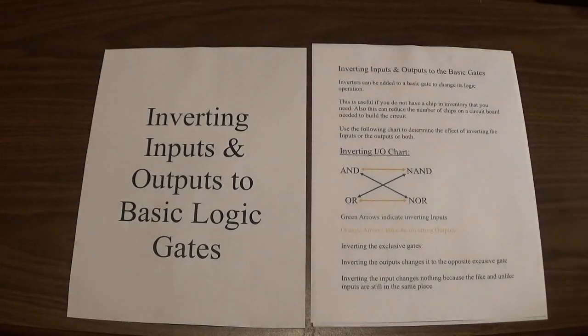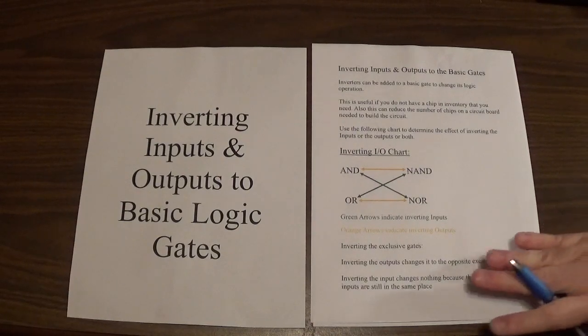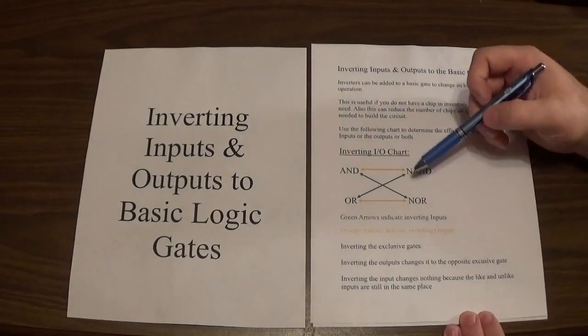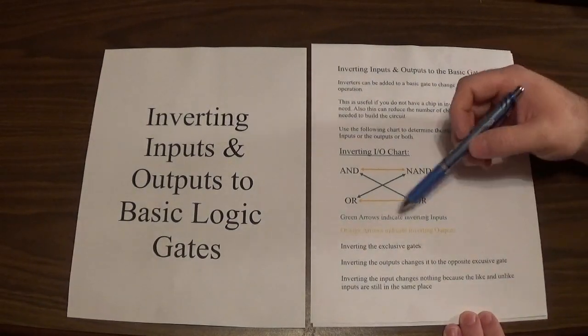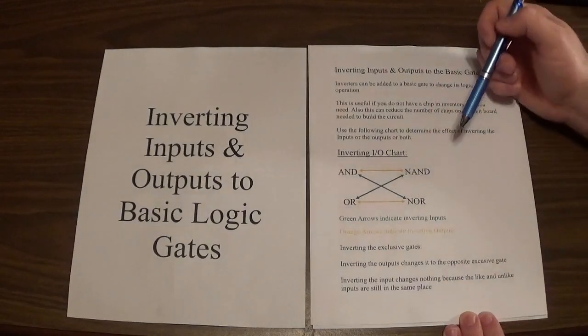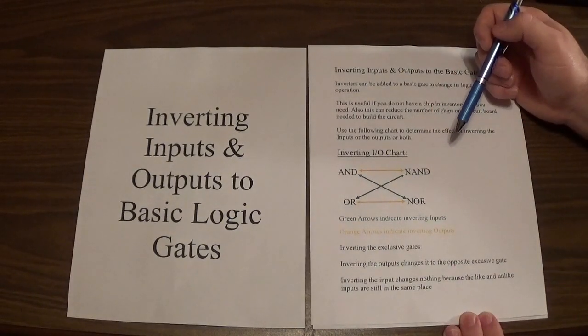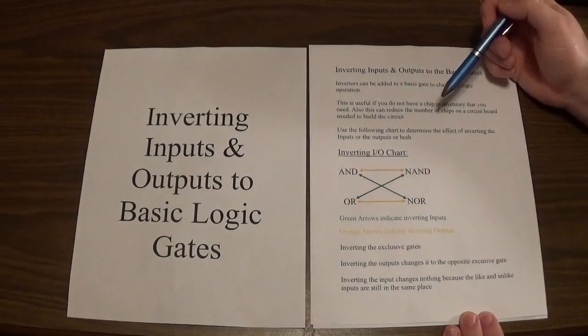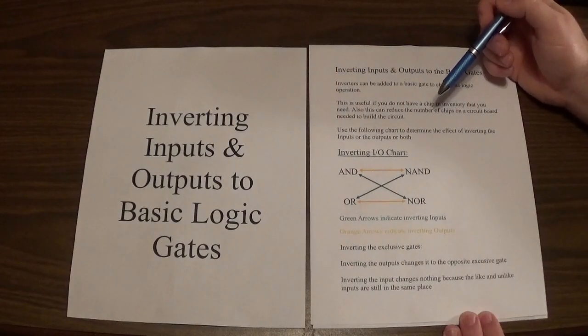Alright, so we will talk about the exclusive OR and exclusive NOR, but that behaves a little bit differently, so we'll get to that later. But first I want to go through this. Alright, so I've colored these to let you know what is what. So the green arrows here indicate the effects of inverting the inputs to a logic gate, and the orange arrows indicate the effects of inverting the outputs.